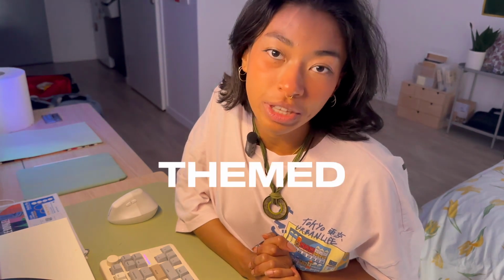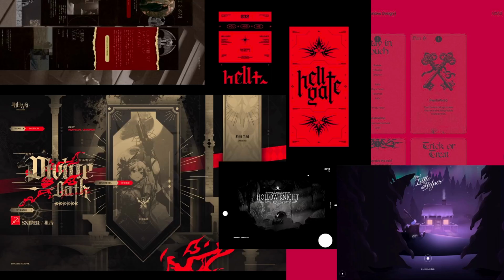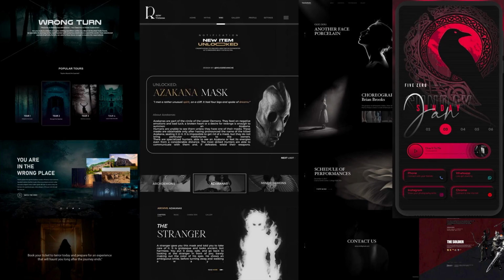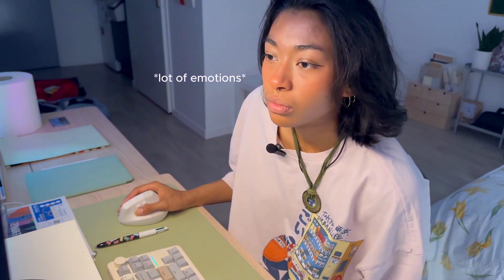Well, let me introduce you to theme websites. If, like me, you're a huge fan of those girly, cosmic, scary, sci-fi, or even those dark themes websites and apps, something that brings a lot of emotion to your first experience as a user, let's bring out the creative coder that hides in you. And no hate for minimalistic designs, but we like it spicier.